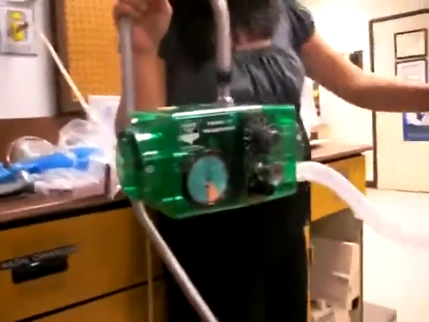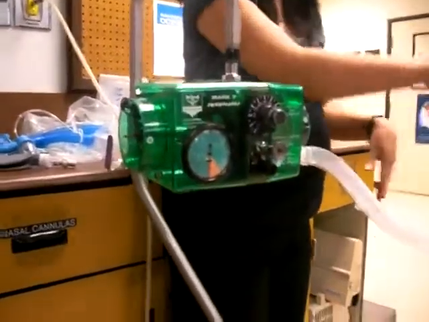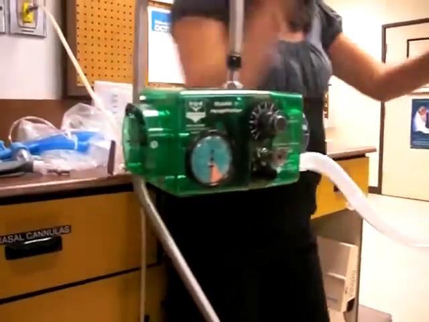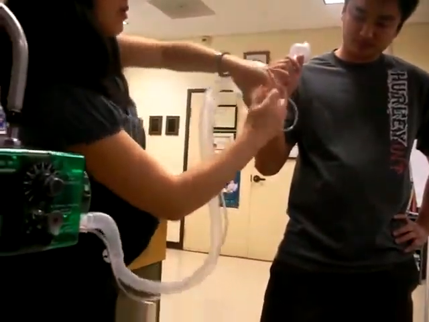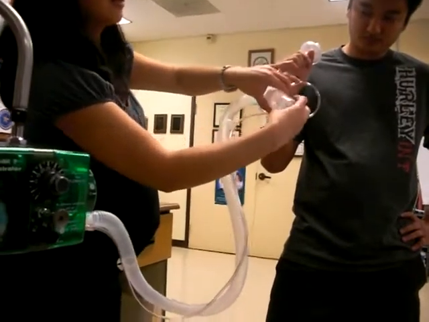Okay. Because there's a leak somewhere in the circuit. He's making a good seal, but there's a leak somewhere in the circuit. So what do you need to do? Tighten your adjustments. Everything. It could be over here too. The leak could be on the nebulizer area. You didn't thread it in properly. Okay.